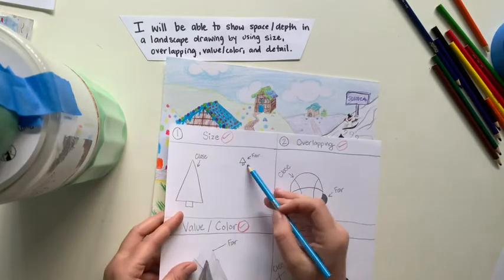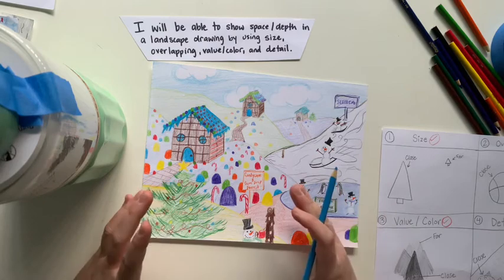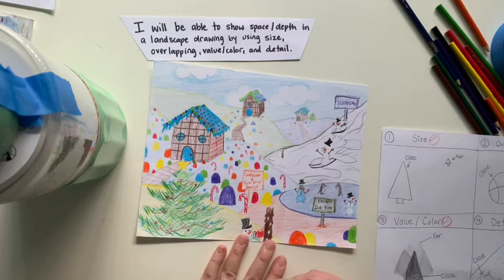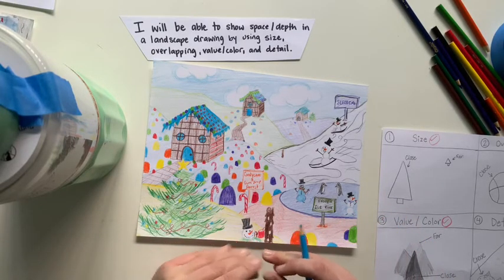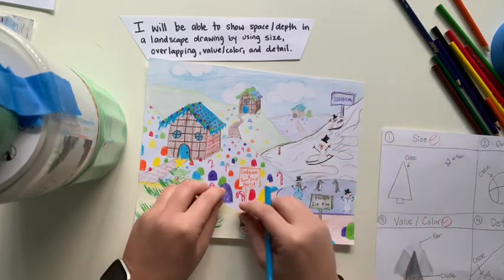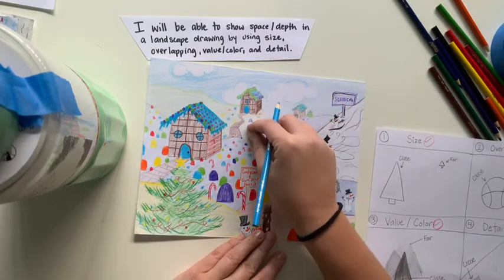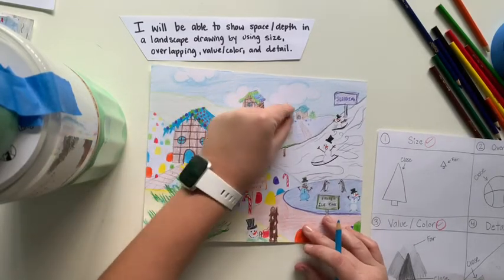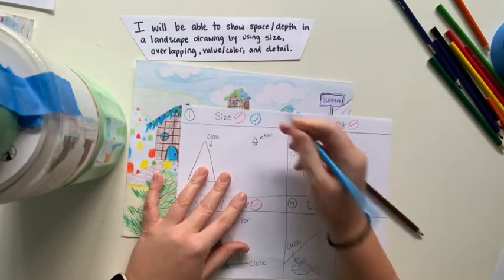So do I have size in my picture? That means something in the front that's big and in the background it gets smaller. See if you can find something in my picture that's big and in the background it gets smaller. I found my tree is really big in the front and in the background it's really tiny. My gumdrops in the front are really big and then as they get in the background they're really tiny. They get smaller and smaller. And also the house, it's really big, medium, and small as it gets to the back. So I'm gonna go ahead and give myself a check mark.